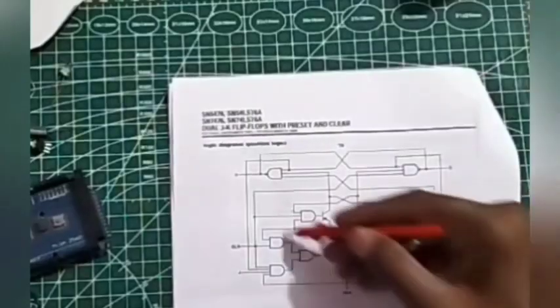But when we make J high and K low, we'll get Q high and Q complement low. And if we make K high and J low, we'll get Q low and Q complement high. And if we make both the inputs J and K high, we will get the toggle condition. This is the truth table for 76.